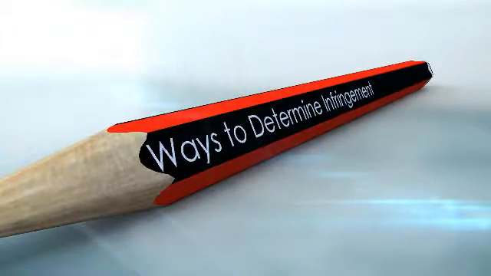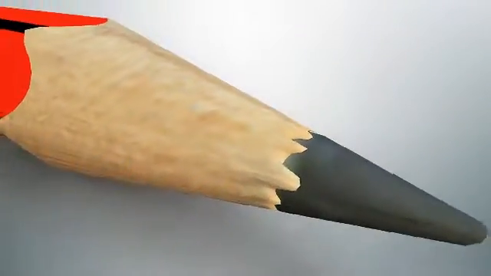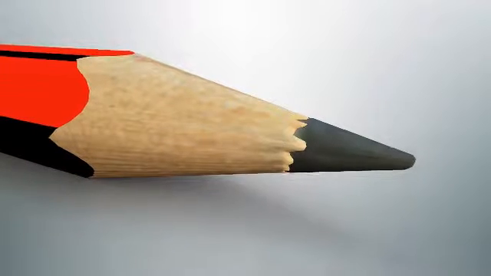Ways to determine infringement. A pencil, made out of black lead and wood, is the most basic form of a writing utensil.